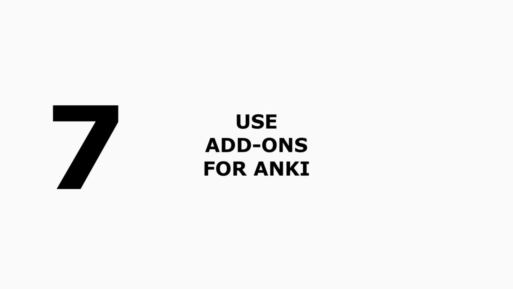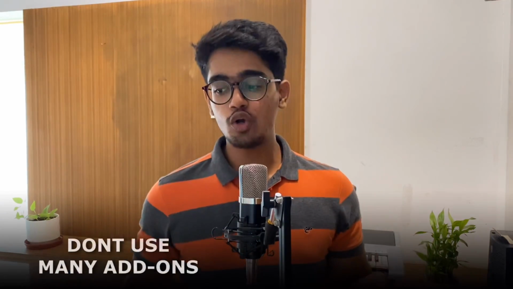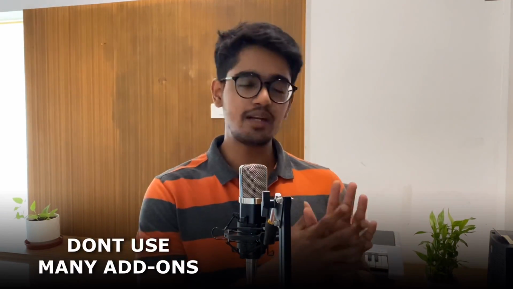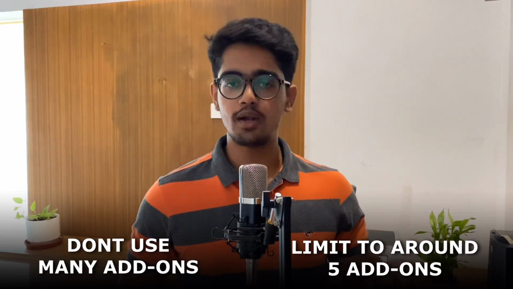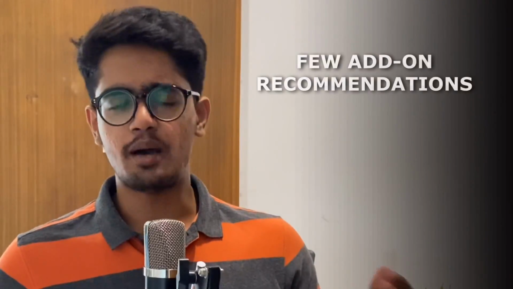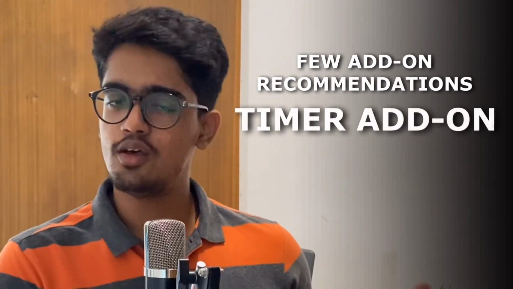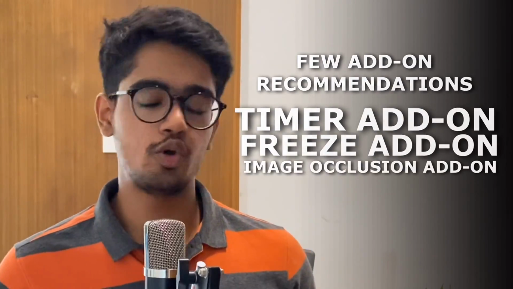Point number 7, use add-ons for Anki. Add-ons are ways by which you can customize your Anki. There are tons and tons and tons of add-ons already present on the internet. Just go search the internet and you can get a variety of add-ons. But don't use many add-ons. Limit to around 5 add-ons. That's it. You can use only 5 add-ons. I'll be talking about add-ons in my future videos also. There are some amazing add-ons. We have timer add-on, freeze add-on, image occlusion add-on. So you can definitely check them out.